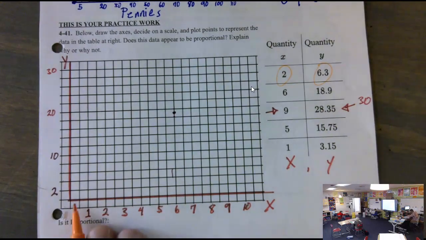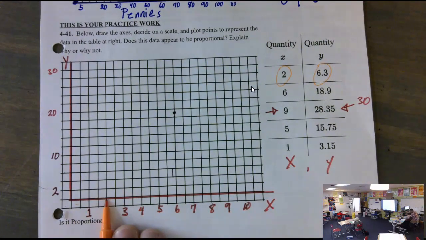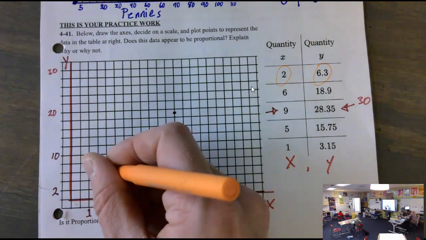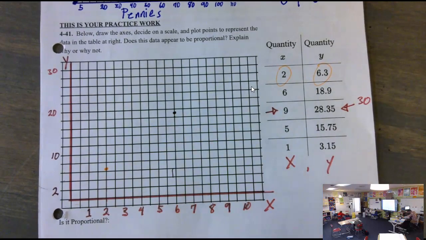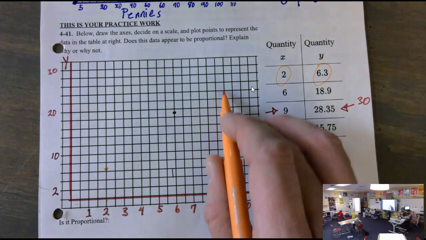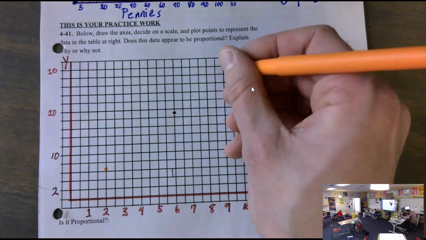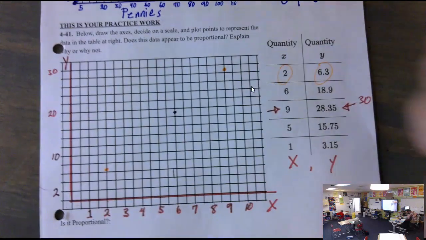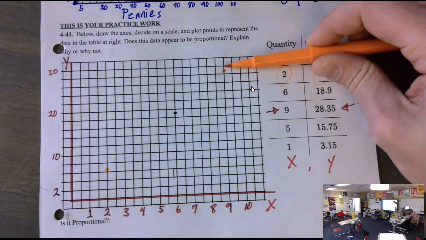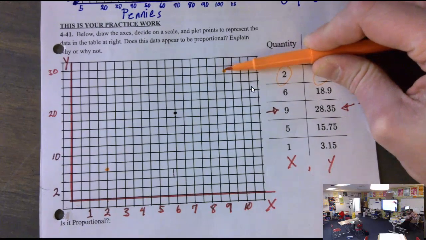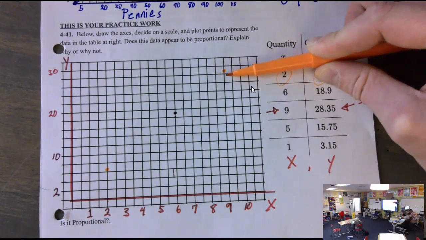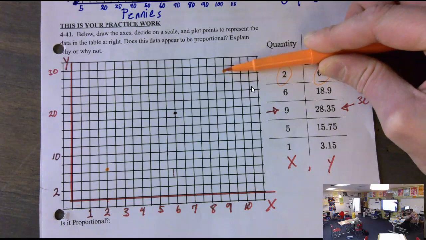The X is 2, so I go to an X of 2. The Y is 6.3, so I go up 2, 4, 6, and a little bit more. 6.3. 9, 28.35. I go out to 9. I go up. That would be 30, so I come back a little bit. Remember, halfway up these boxes would be the next number. So if this line was 28, in between the box would be 29. So that point's probably a tad bit high.